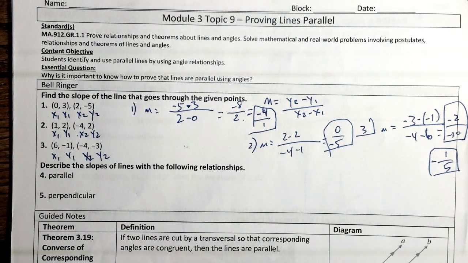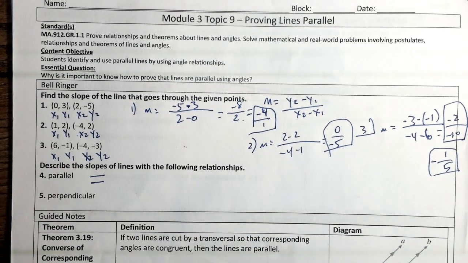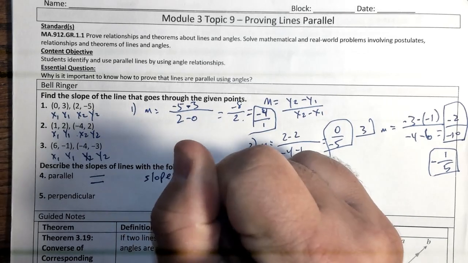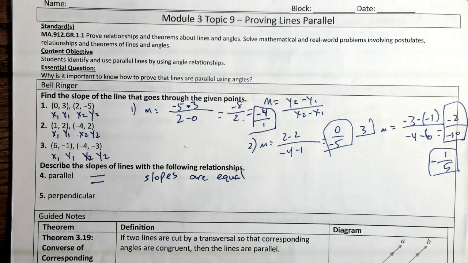Number 4 and 5 are describe the slopes of lines with the following relationships. Parallel. You guys remember, parallel lines are the same distance apart, and they never touch. And the slopes are equal for parallel lines.